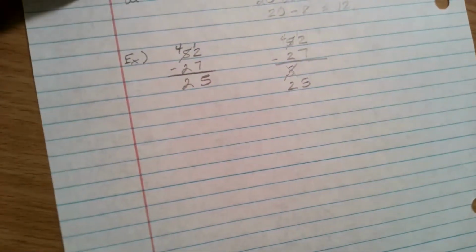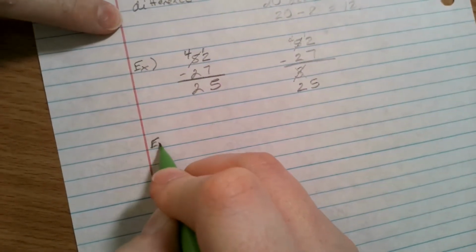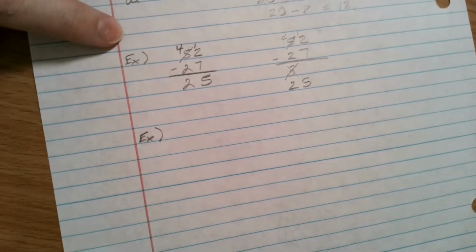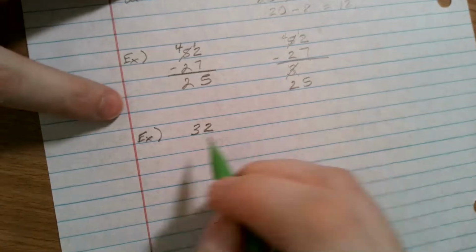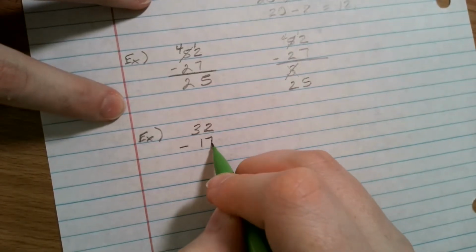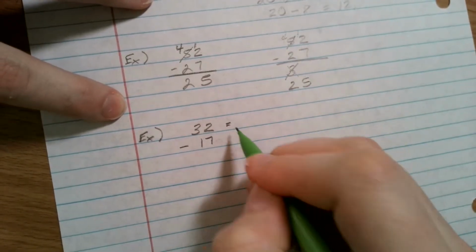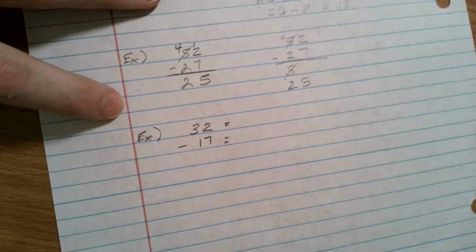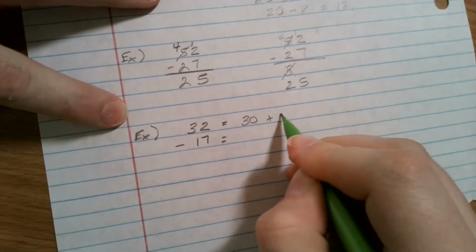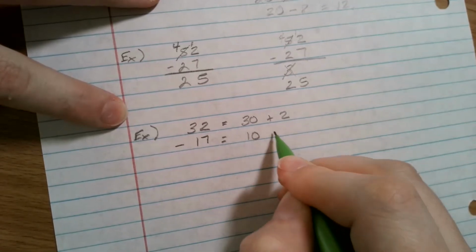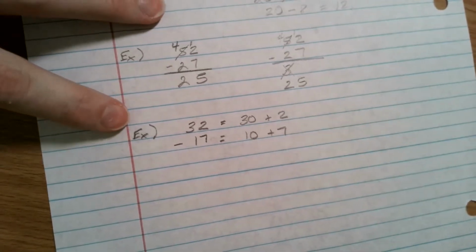And to put it simplistically, let's say we have another example, and we'll break this out in a lot more detail. So we have 32 minus 17. So 32 is 30 plus 2. 17 is 10 plus 7.